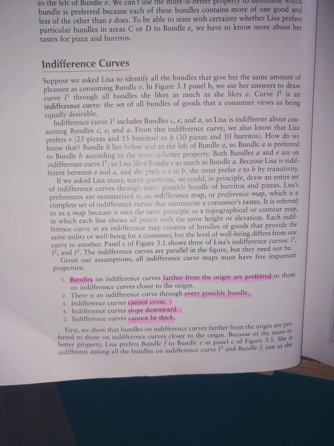Indifference curves. Suppose we ask Lisa to identify all the bundles that give her the same amount of pleasure as consuming bundle E. In figure 3.1, panel B, we use her answers to draw a curve, capital I superscript 1, through all bundles she likes as much as she likes E. Curve I¹ is an indifference curve, the set of all bundles of goods that a consumer views as being equally desirable.